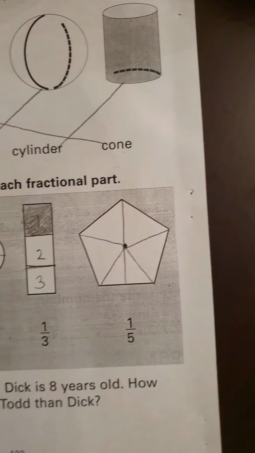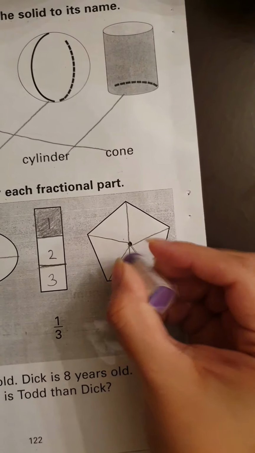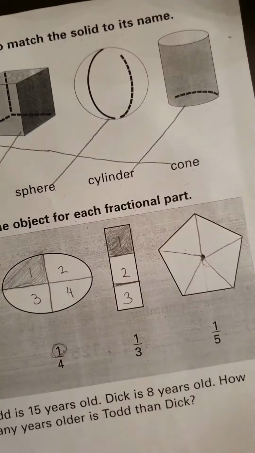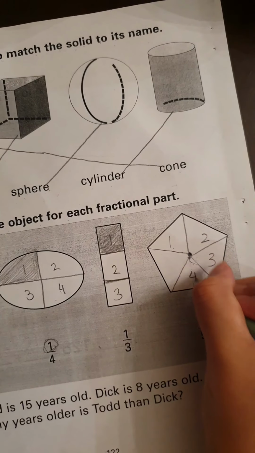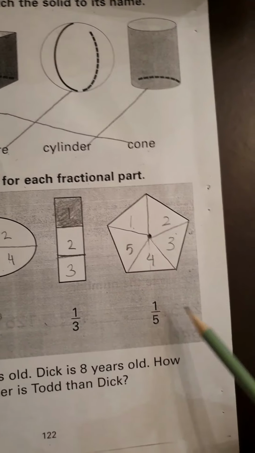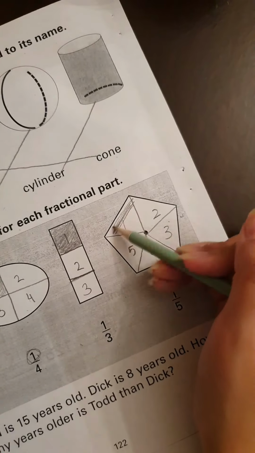Now guys, I got one extra line which is this one, so I will erase it like this. Now let's count the parts first. I have 1, 2, 3, 4 and 5 parts in total. Okay, and how many do I have to shade? Only one part. So I will start shading this one.